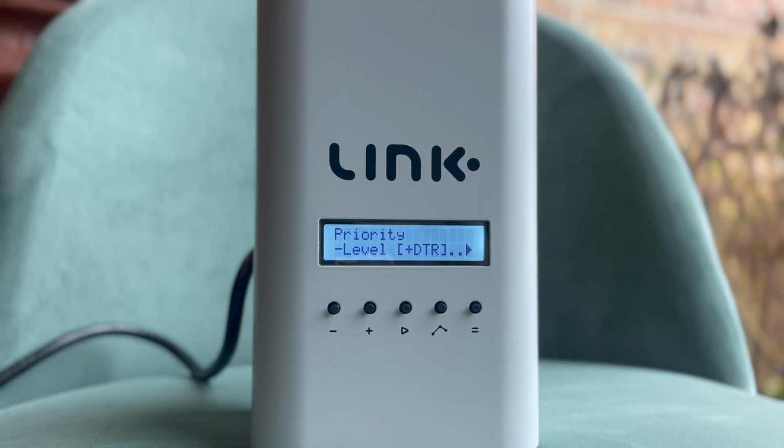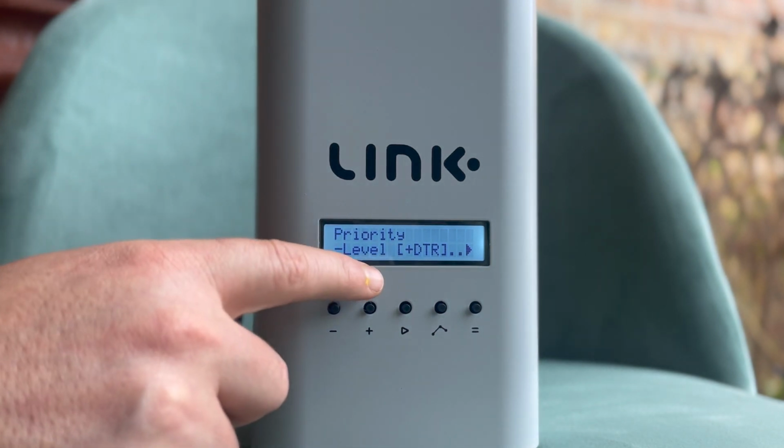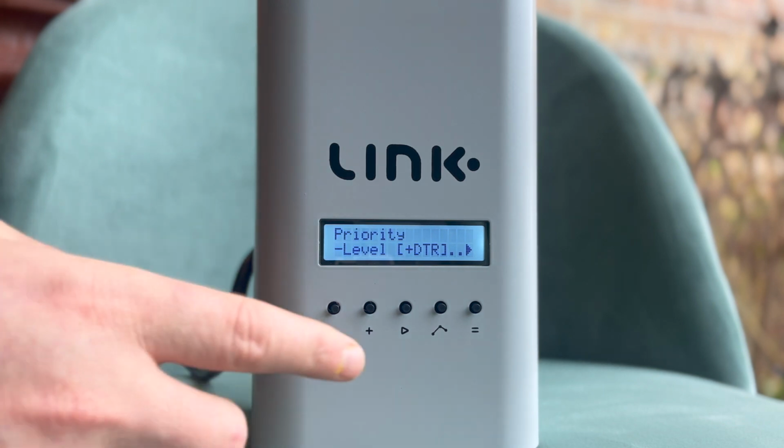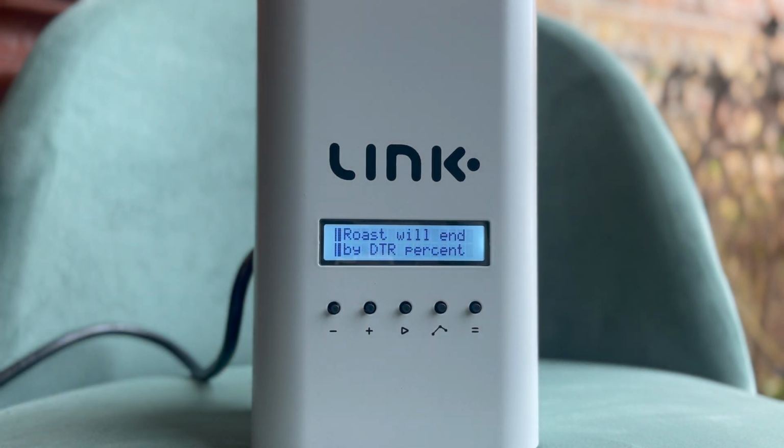The first selection we have is operating in level or DTR. It should be noted that Link is designed to always be run in DTR. If not selected, please push the plus button. When doing so, you should see a confirmation that this mode has been activated. To move to the next option, you will need to push the far right menu button.